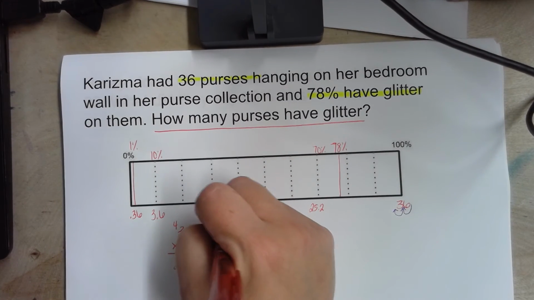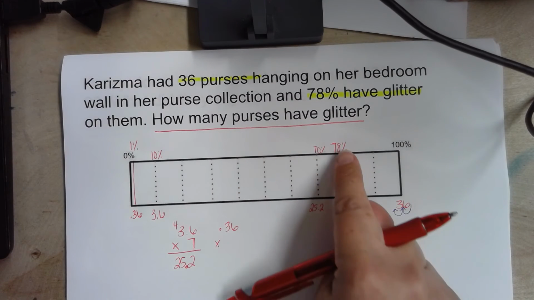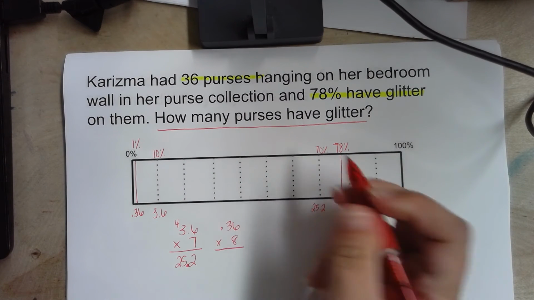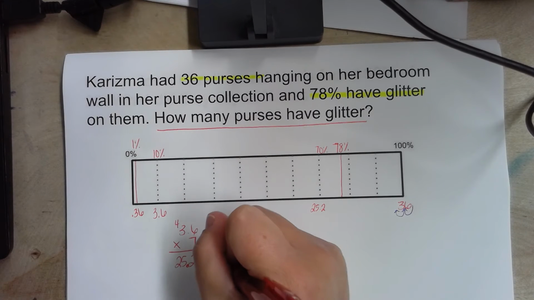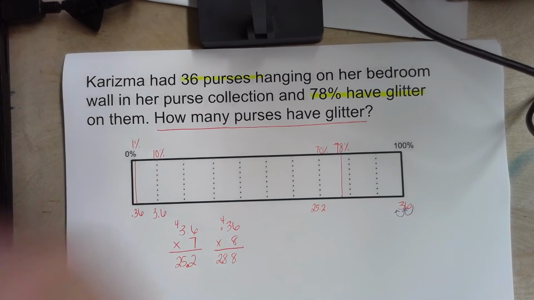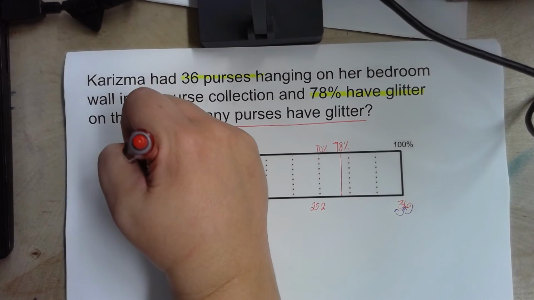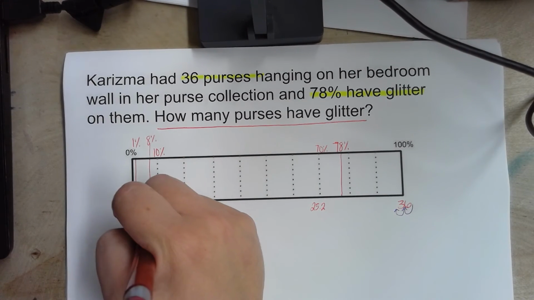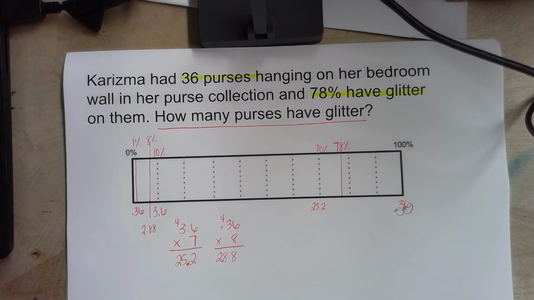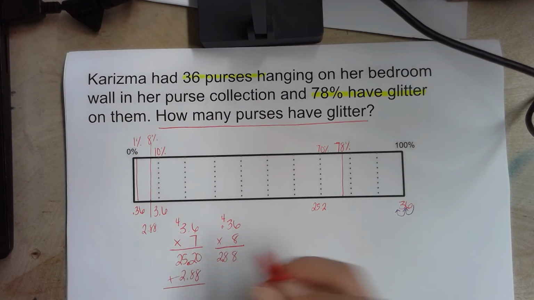And then I'm going to take my 0.36 and multiply it by 8 to get my other 8%. So I just found 8%. 8% is 2.88. So now I'm going to add these together.